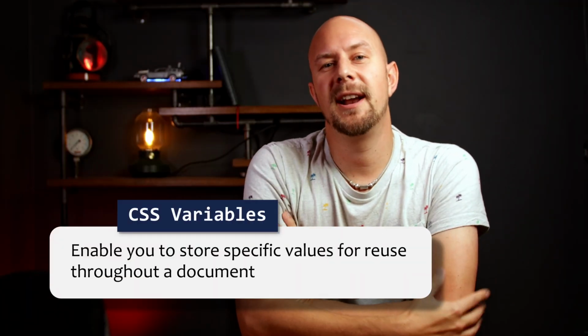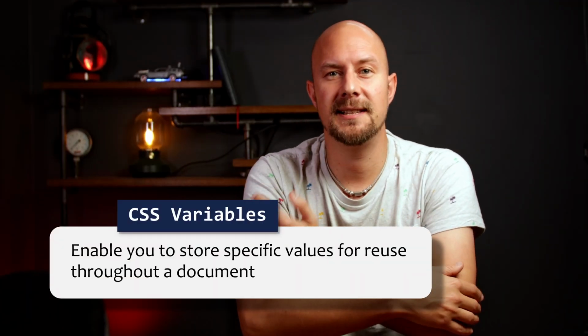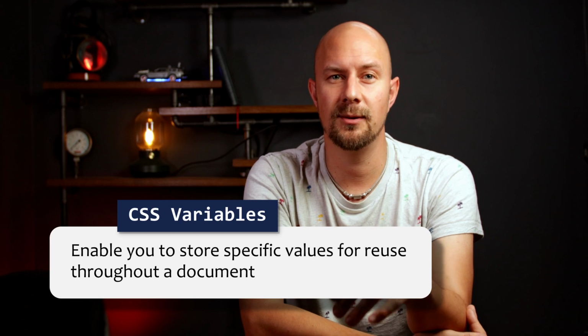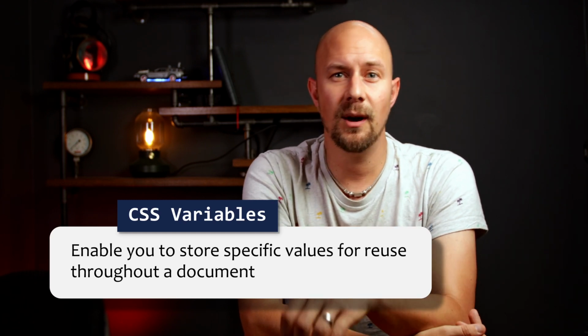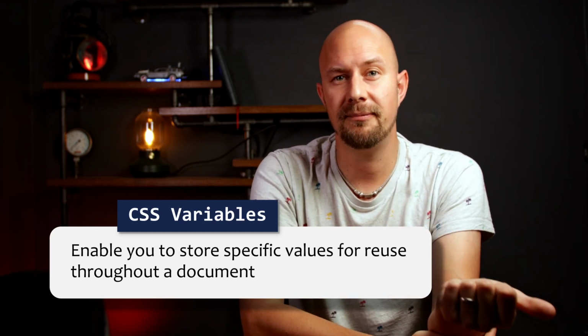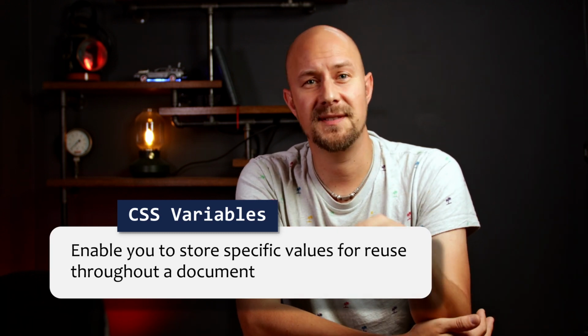CSS variables provide a powerful native method of creating reusable and dynamic styles in your web applications. They offer a balance of the benefits from preprocessors while still being native CSS. And with good practices, you can harness their full potential to make your style sheets more efficient and more maintainable.